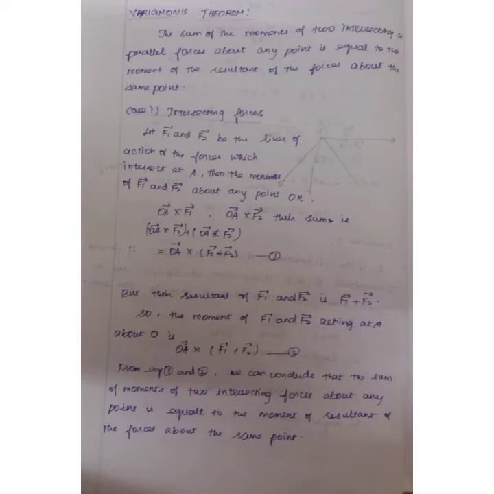The moments of F1 vector and F2 vector about any point O are OA vector cross F1 vector and OA vector cross F2 vector, and their sum is OA vector cross F1 vector plus OA vector cross F2 vector. The resultant of F1 vector and F2 vector is F1 vector plus F2 vector. The moment of the resultant acting at A about point O is OA vector cross F1 vector plus F2 vector.